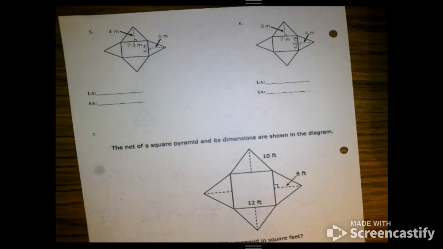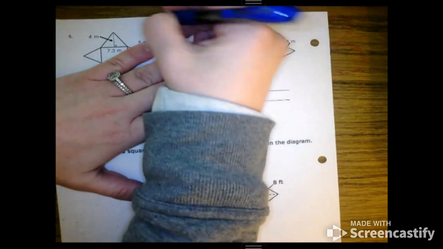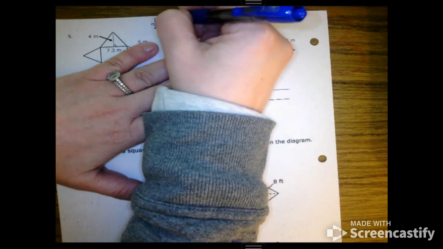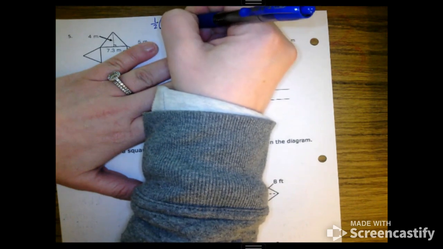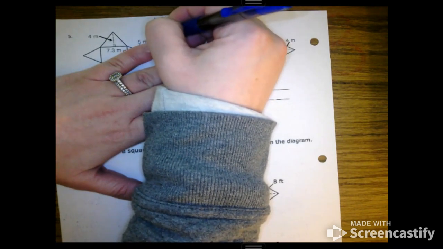Okay. Now, for this sake, I'm going to break it down into every possible thing. Now, I'm going to look at this triangle first. My base is what? 7.3. What's my height? 4. Okay, so what's half of 4? 2 times 7.3.